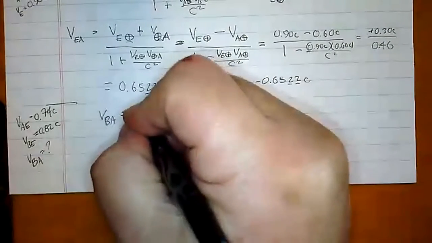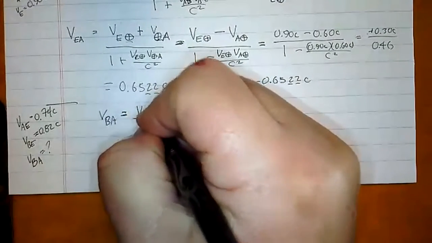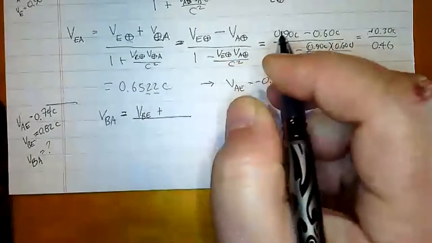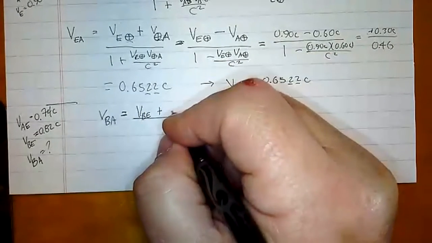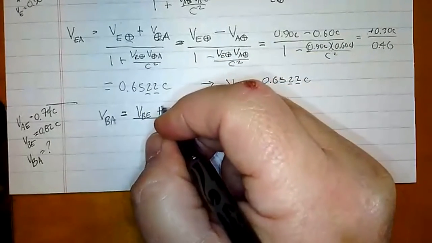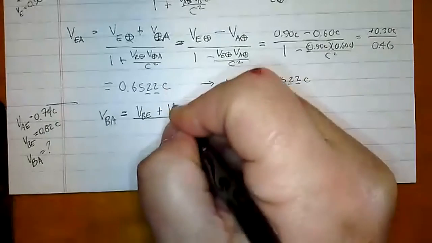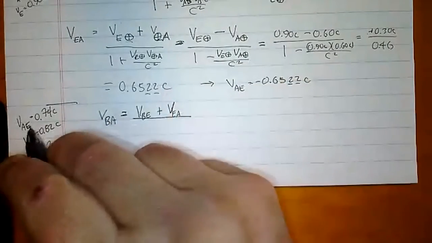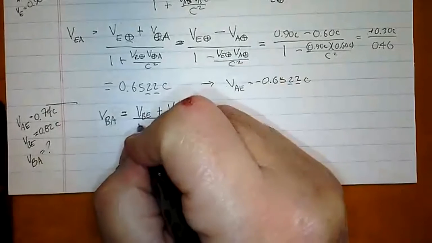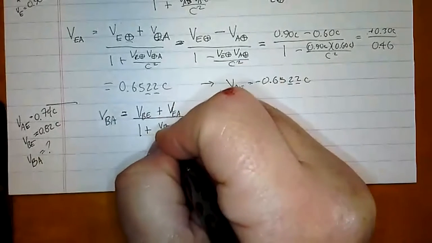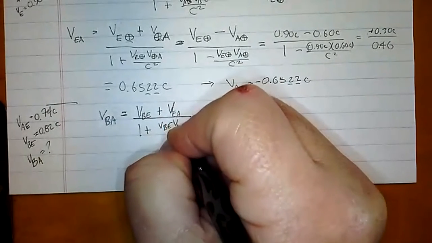VBE. Yep, that's what I go with. So then it would be plus VEA, and we have VAE. That's what I think you're jumping ahead to do.